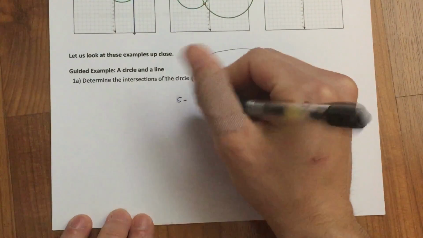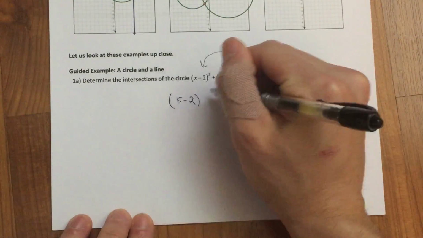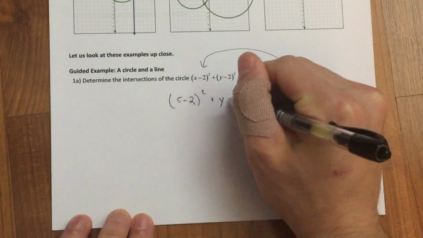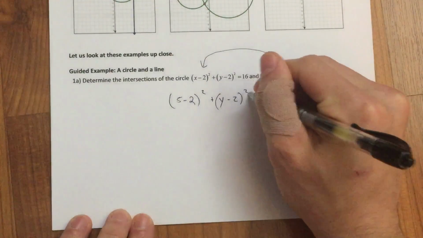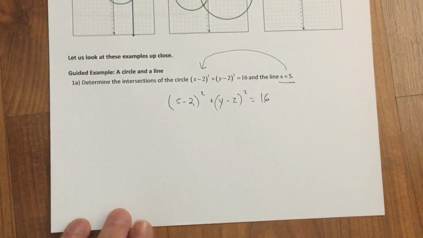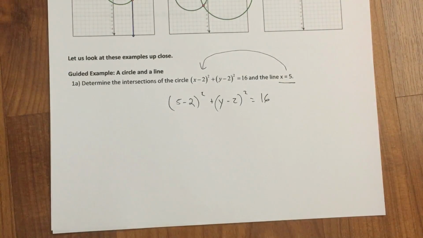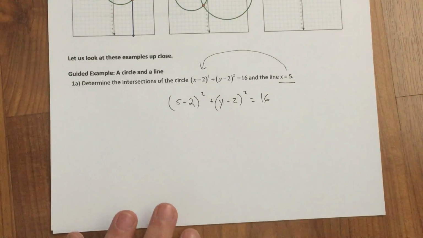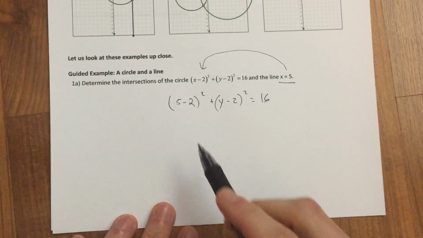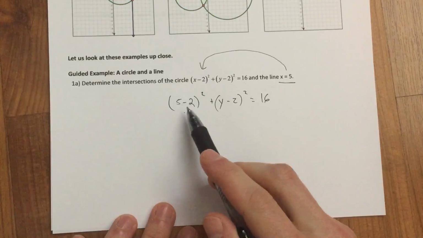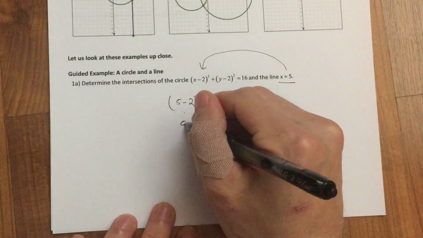So let's do that. We have (5 minus 2) squared plus (y minus 2) squared equals 16. Now, to finish solving this problem, we're going to do some mental math, and by all means, you can pause and calculate this on your own and click play to check your work. 5 minus 2 is 3, and 3 squared is 9.